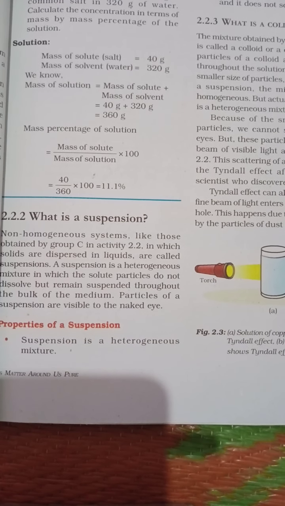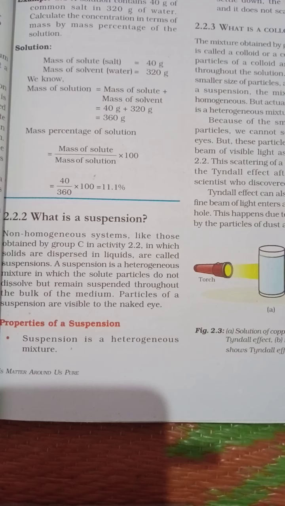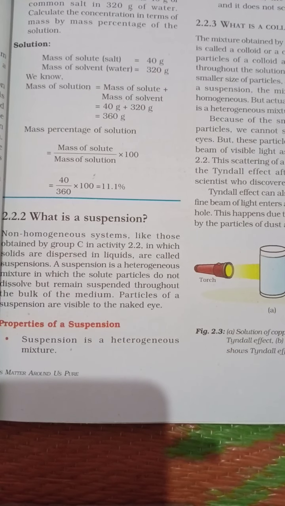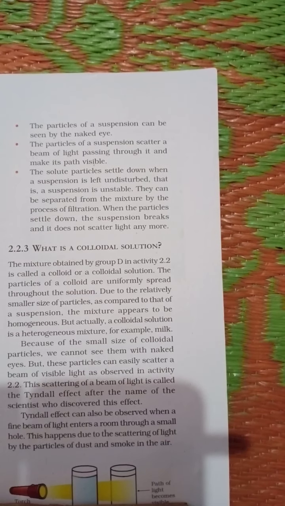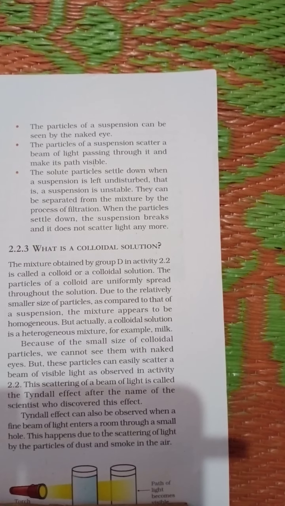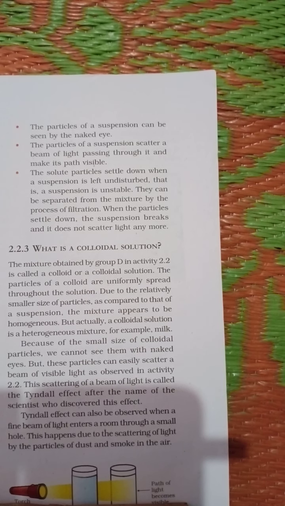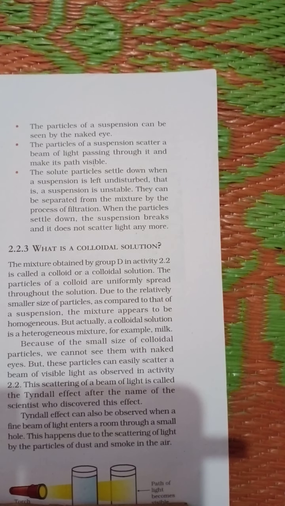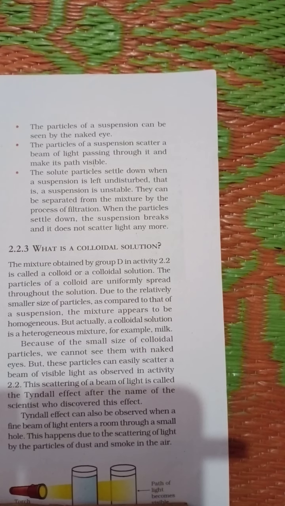Now let us see what the properties of a suspension are. A suspension is a heterogeneous mixture. The particles of a suspension can be seen by the naked eye. The particles of a suspension scatter a beam of light passing through it and make its path visible.